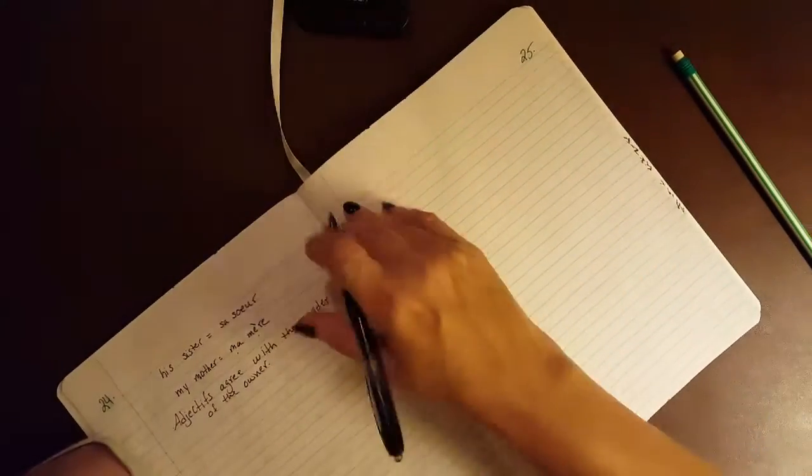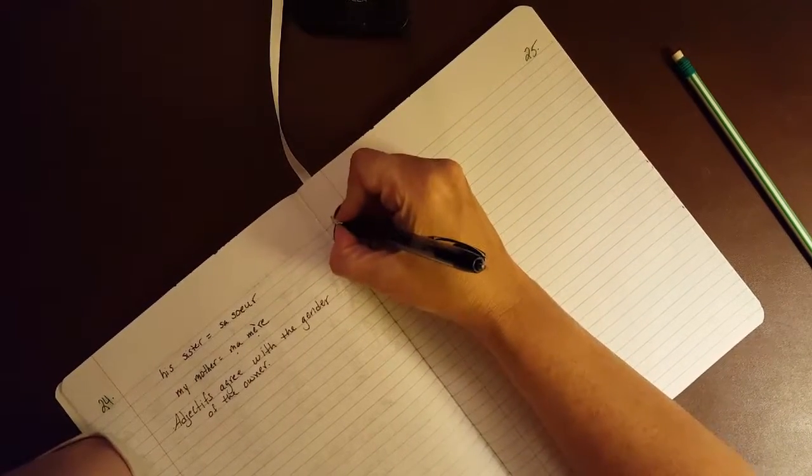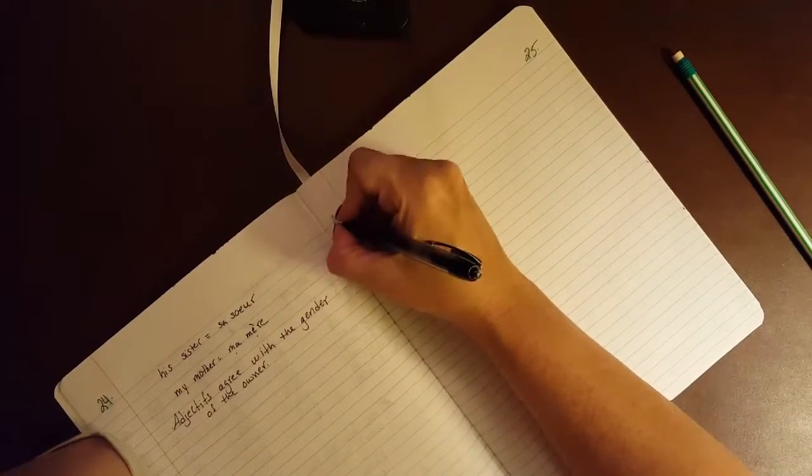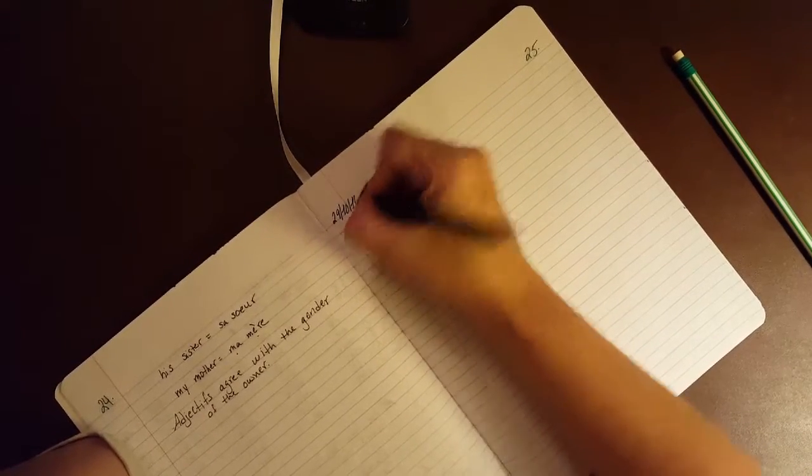Comme toujours, écrivez la date à la page, s'il vous plaît. Pour moi, c'est aujourd'hui le 29. Le 29? Oui, le 29. 10, 16.